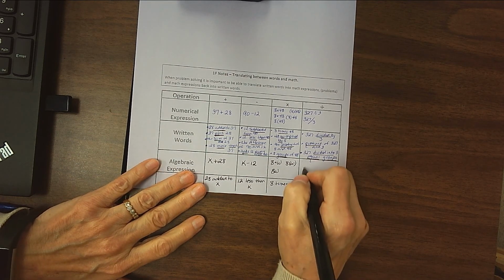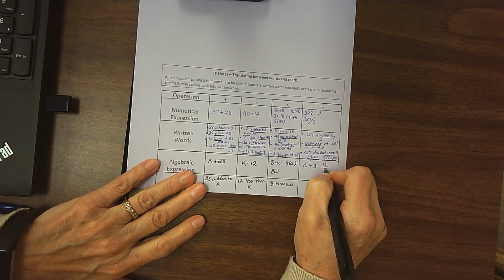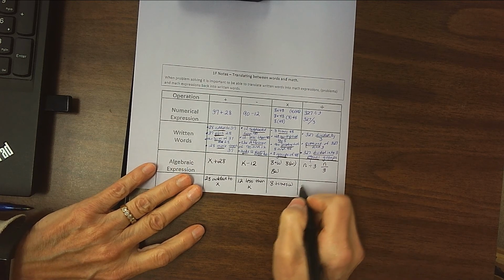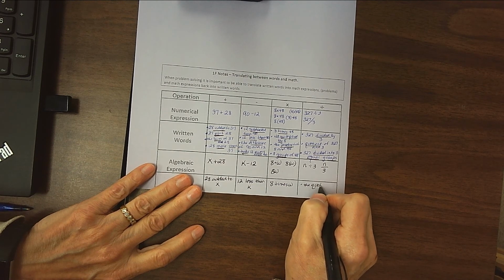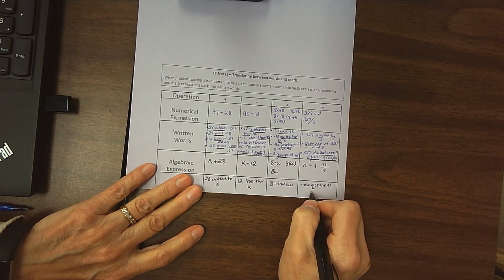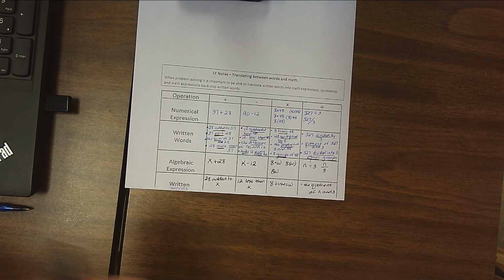All right, and then finally our last one, we could have n divided by 3. And one way to write that then would be the quotient of n and 3. All right. Tune into the next video for the rest of these notes.